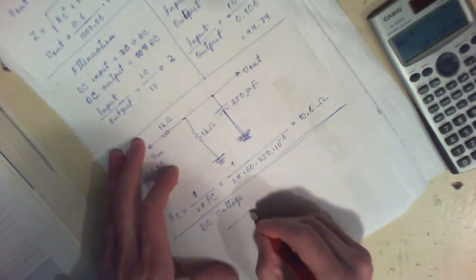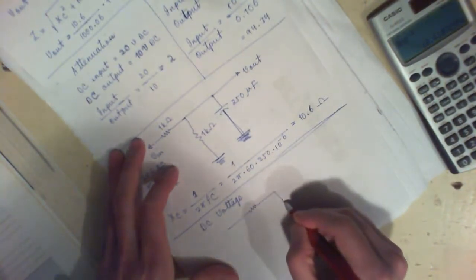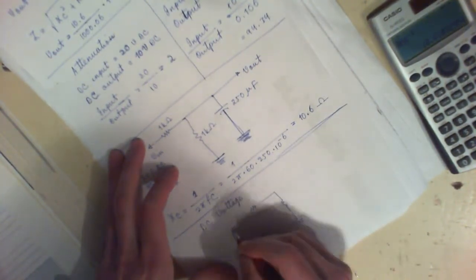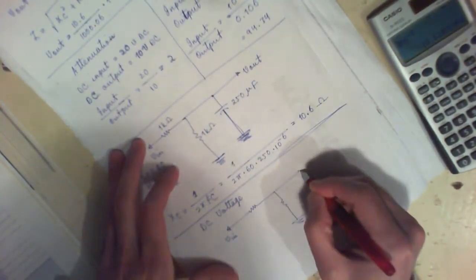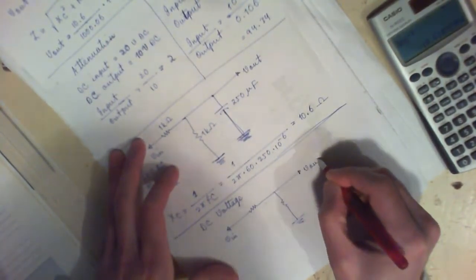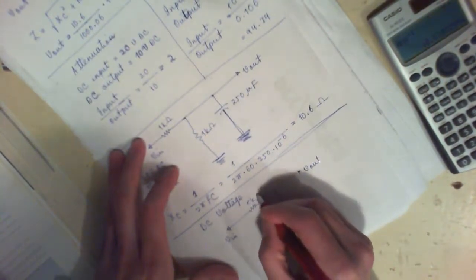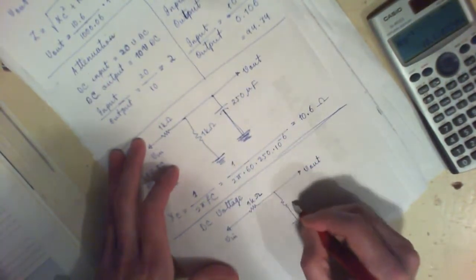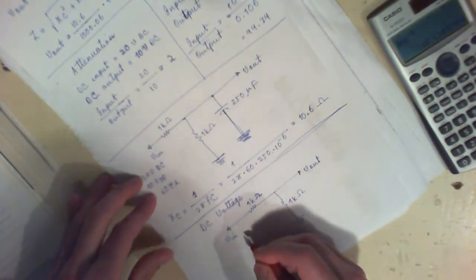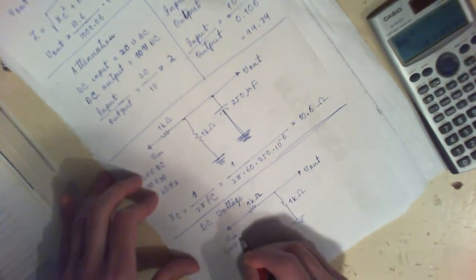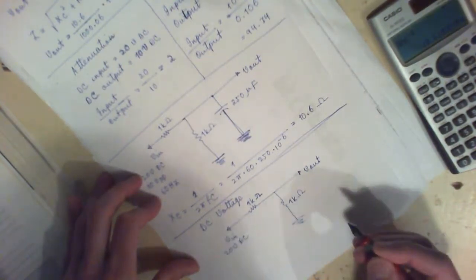That's V of in, that's V of out, that's a 1 kilo ohm resistor, that's a 1 kilo ohm resistor, and then your input voltage is 20 volts DC, and that's all.